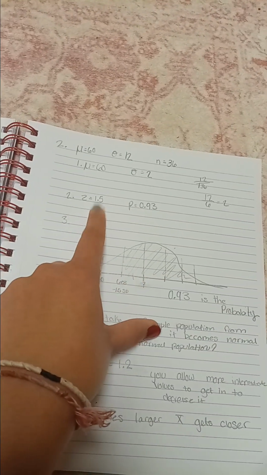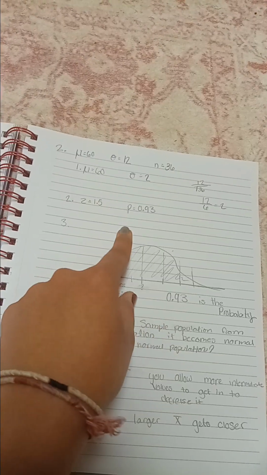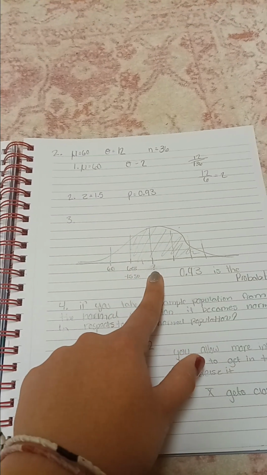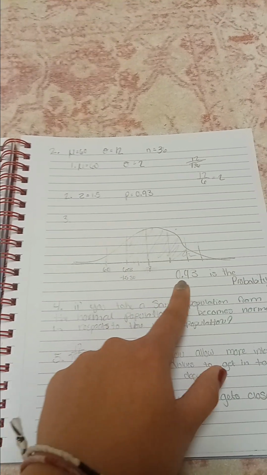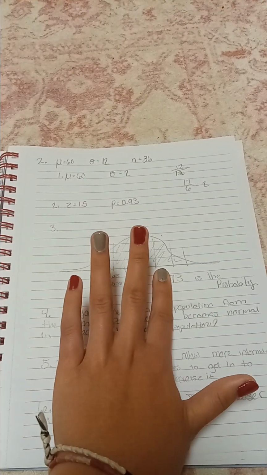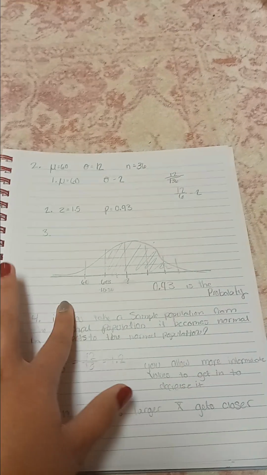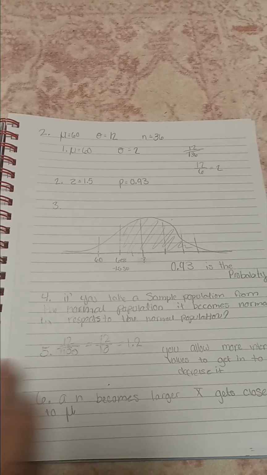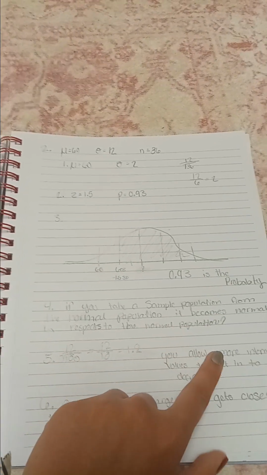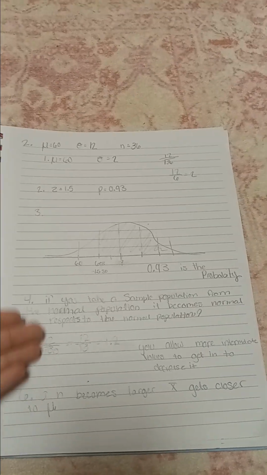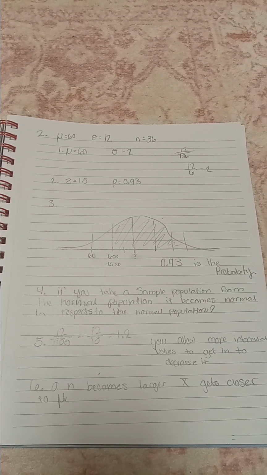We use the TI-84 calculator to do this. Over here you have your bell graph. We didn't know the mean. And 0.93 would be, which you would get rid of this, and it'd be 93% is the probability. So if you take a sample from a normal population, it becomes normal with respect to the normal population.